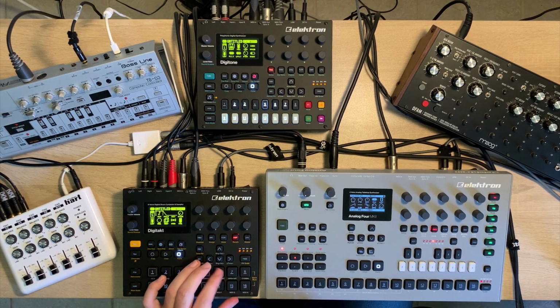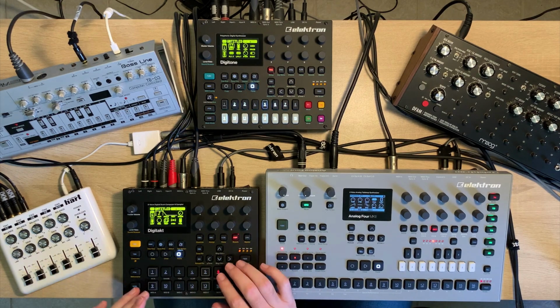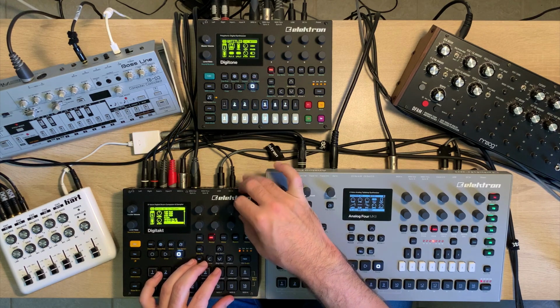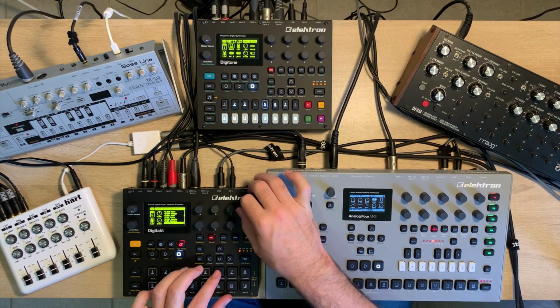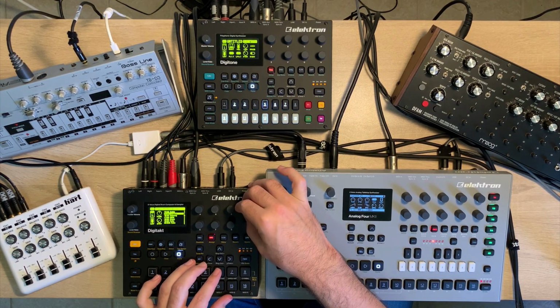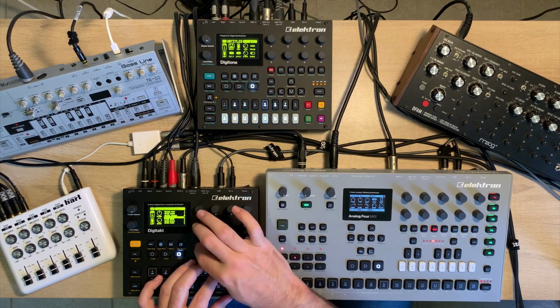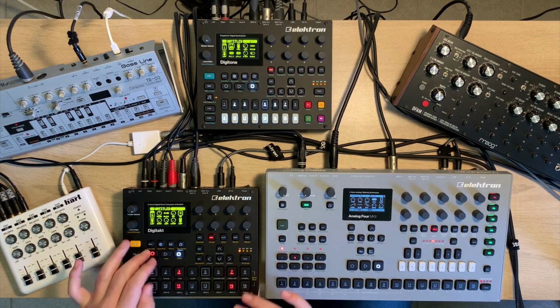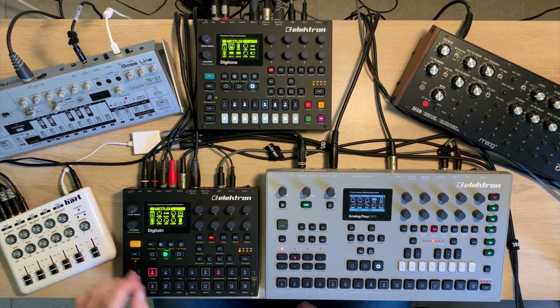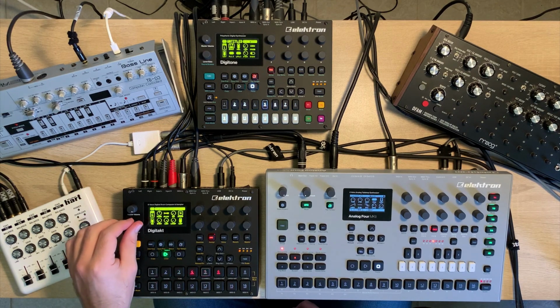So we have this. What else? Well, a hi-hat. I'll change this to a nice and simple, effective hi-hat sound.